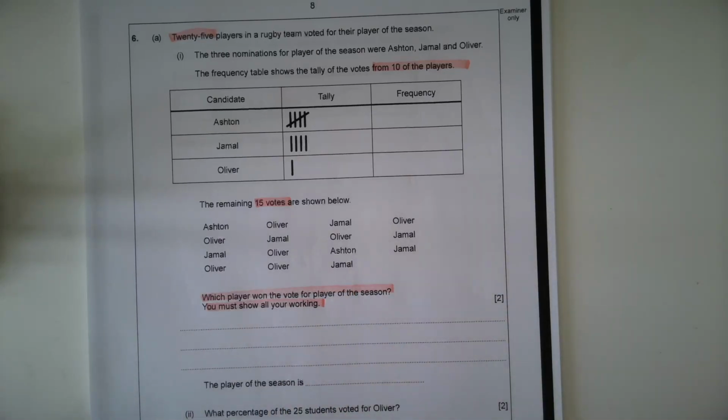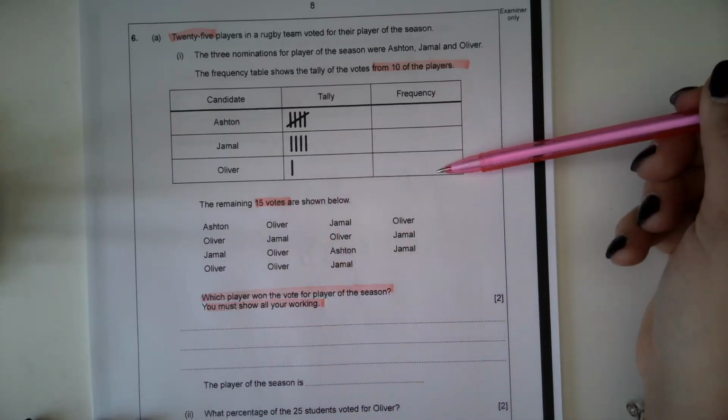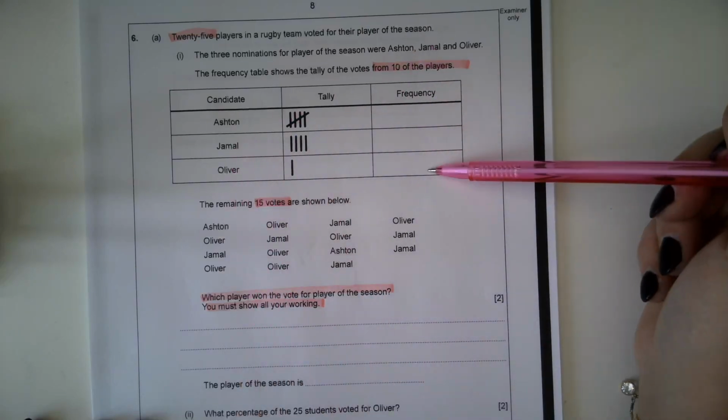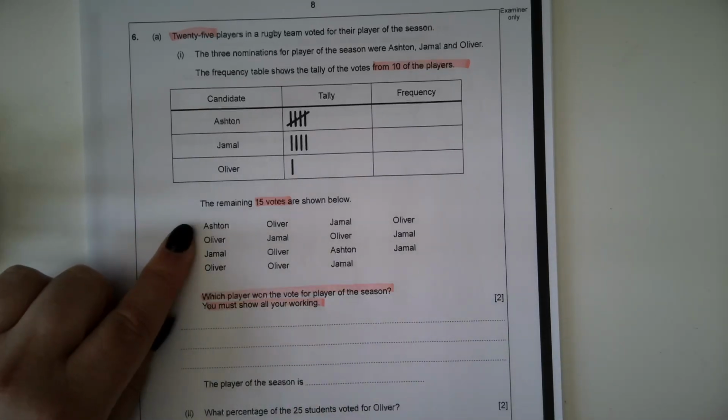So what we need to do here is put those 15 votes into this tally chart. Then we can look at the frequency, and the person with the highest frequency has the most votes, so they will have won and they will be player of the season. So let's go through this systematically.